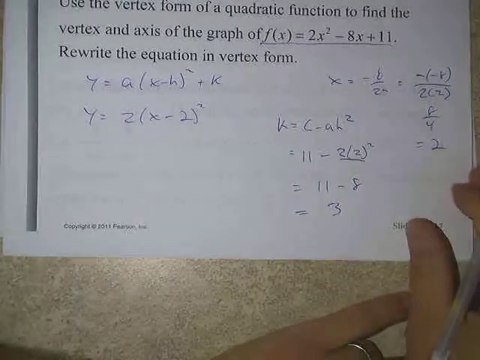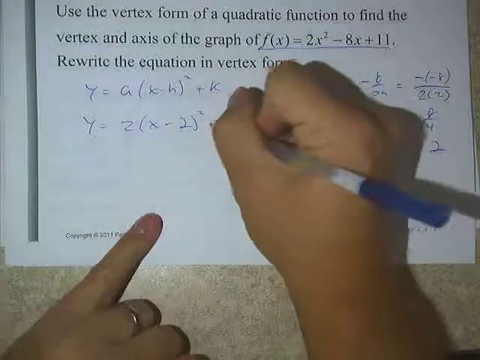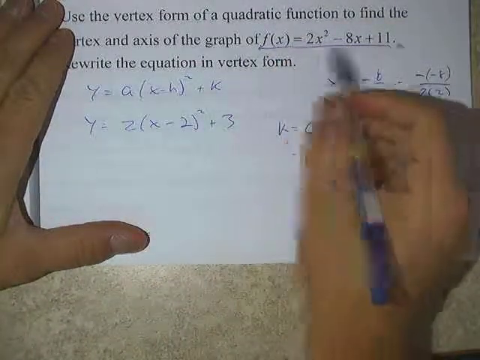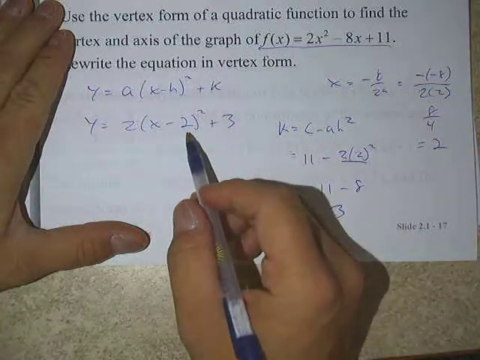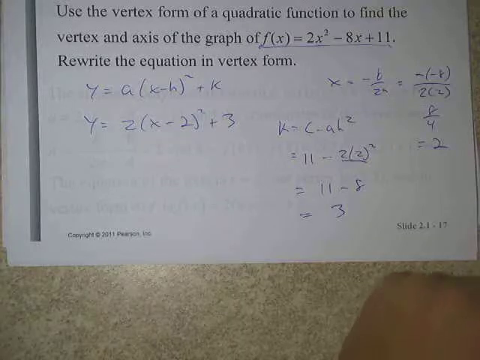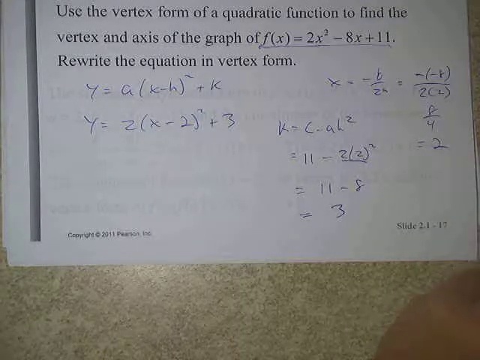A is 2, and h squared is going to be 2 squared for us. So if we calculate 11 minus this whole thing, if we do the order of operations correctly, we'd square that and get 4. 4 times 2 would give us 8. And so the answer then would be 11 minus 8, which is 3. So that would be our answer.